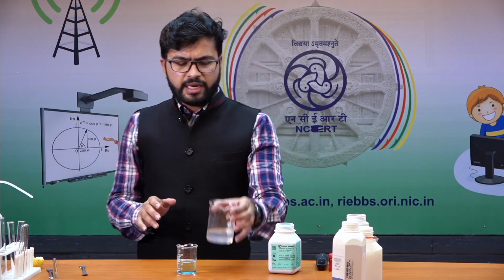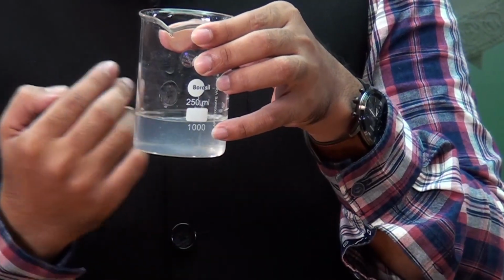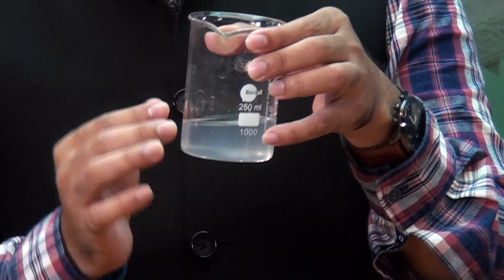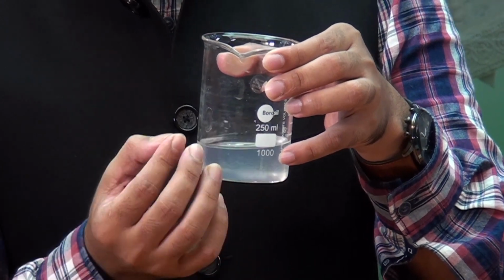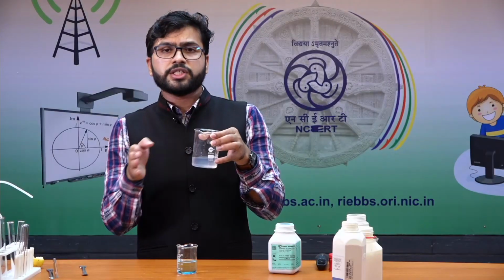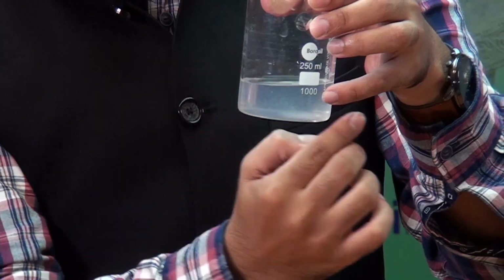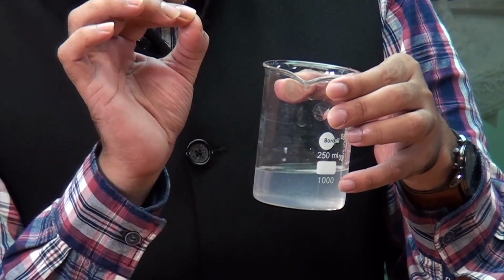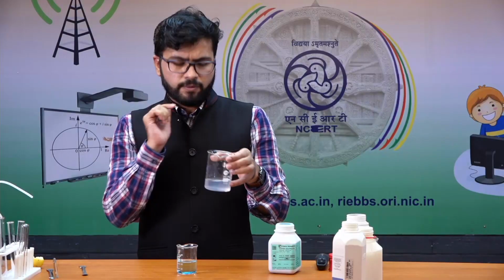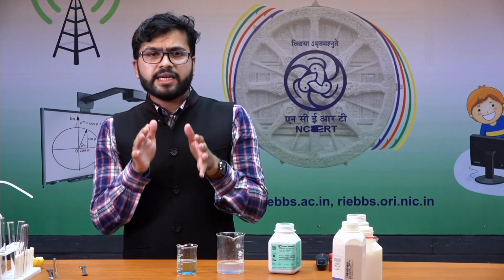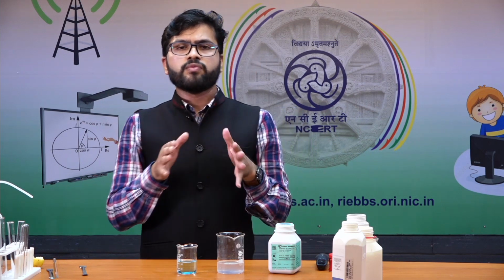distributed. For example, in case of your lemonade, the lemon juice and water are mixed thoroughly with each other. That means you cannot distinguish which one is your lemon molecule and which one is your water molecule. There is no clear distinction between them. As there is no clear distinction, if you taste that entire mixture, every part will have the same taste, slightly sour because I have added lemon.